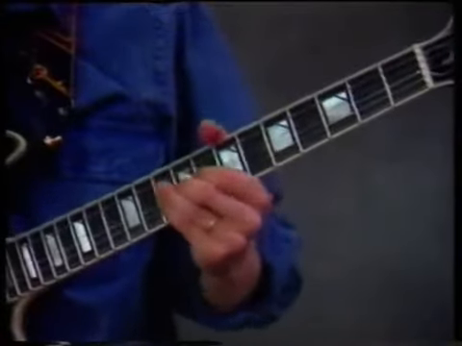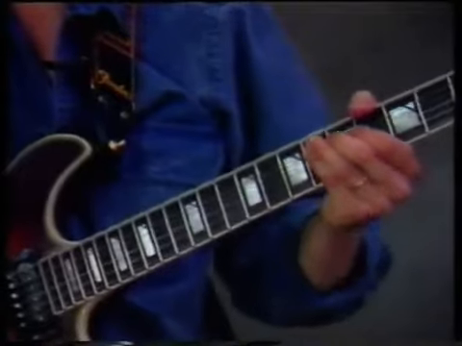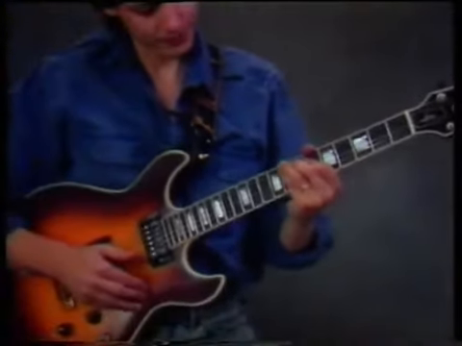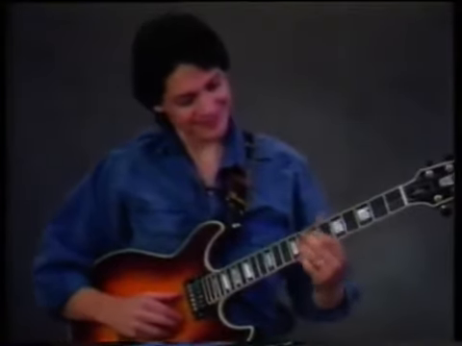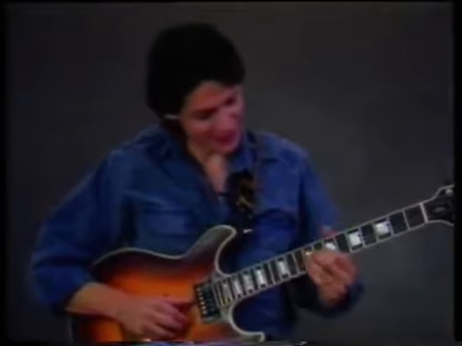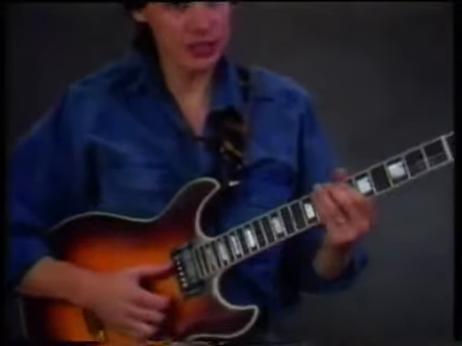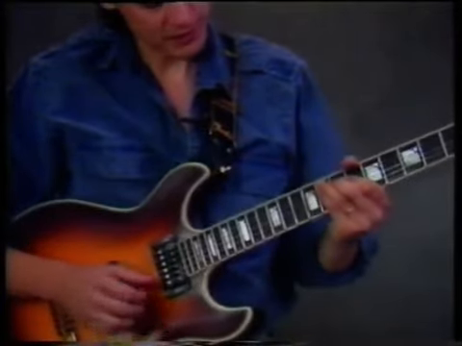I can play vibrato on the low strings, even though they're pretty thick. Whereas you can't really bend with your first finger or second finger on those low strings too well. It really serves you to have your vibrato go down.